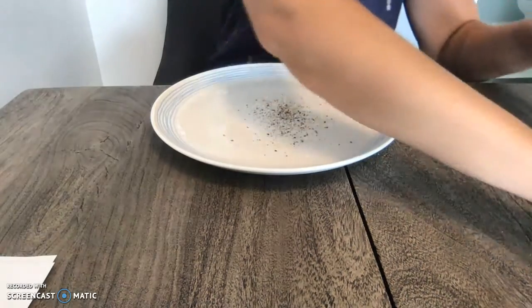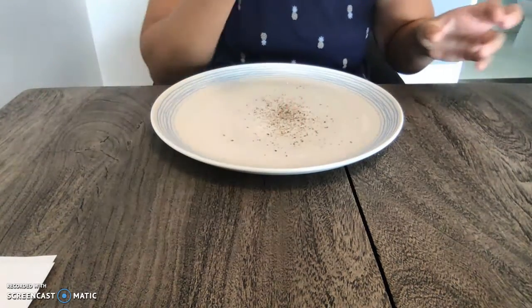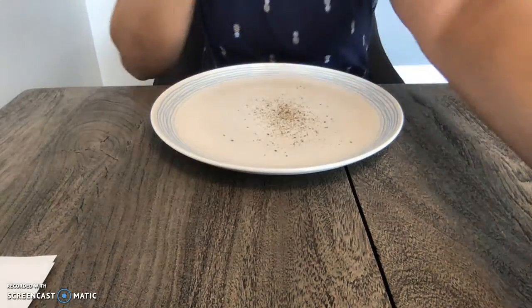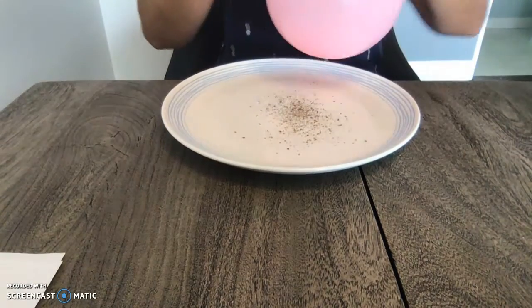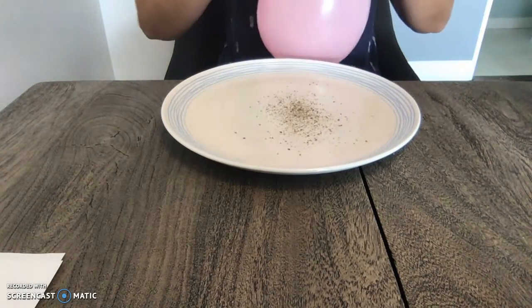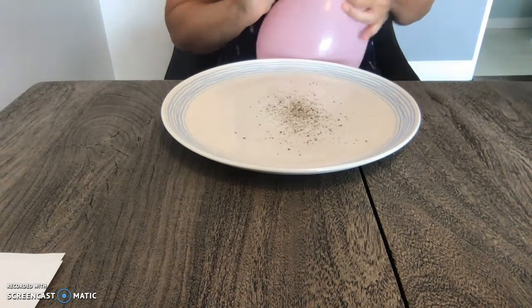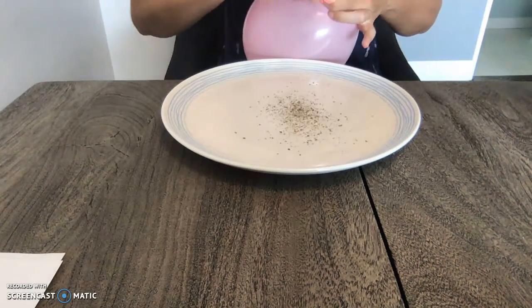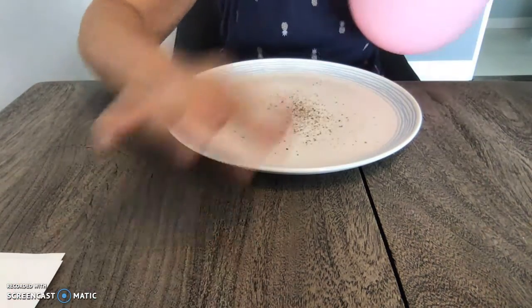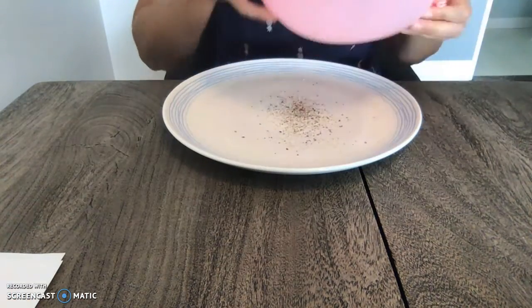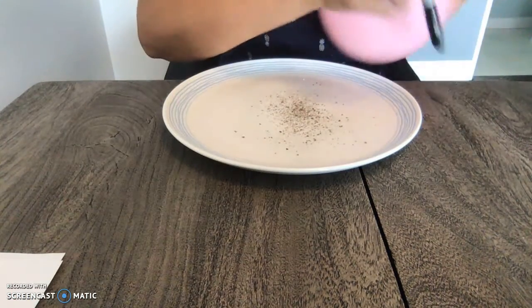All right, now let's take this balloon and we were going to blow it up here. You can watch for a second. And let's tie this up, and hopefully I don't mess this up. It's been a very long time since I've tied up a balloon. Sorry, my screen went dark there for a second.